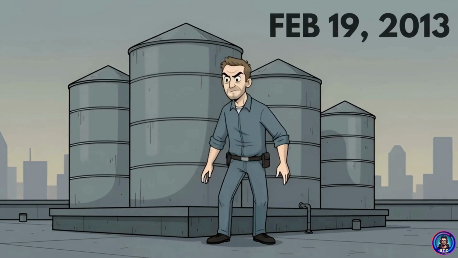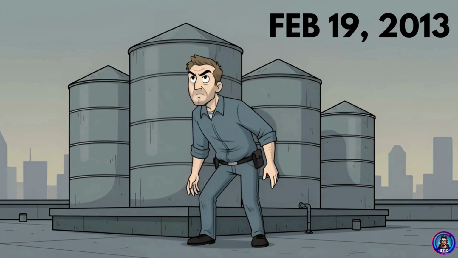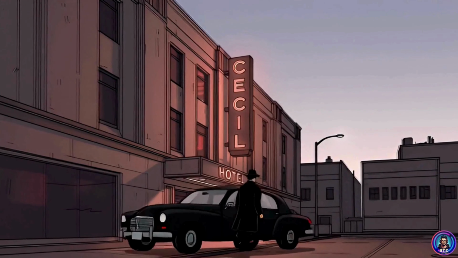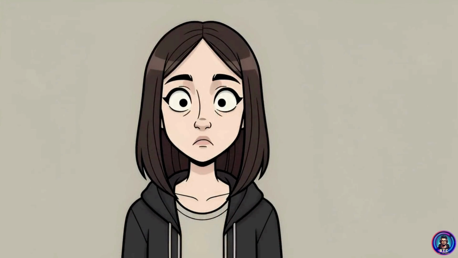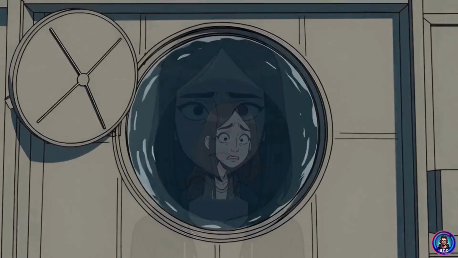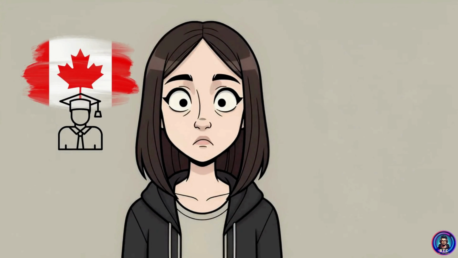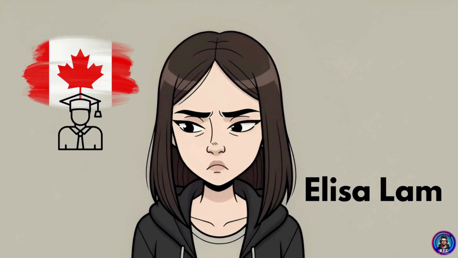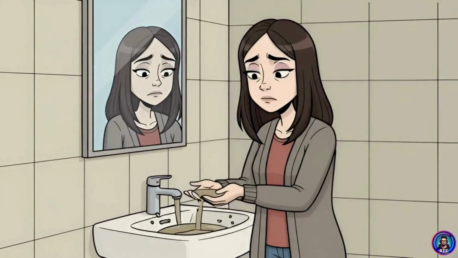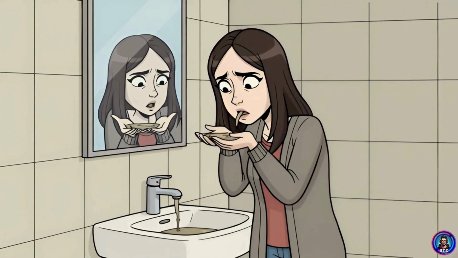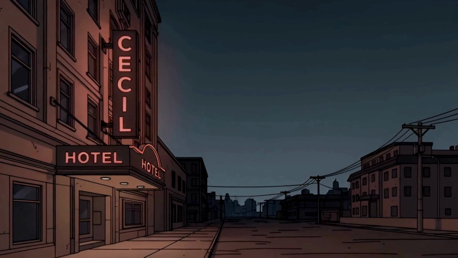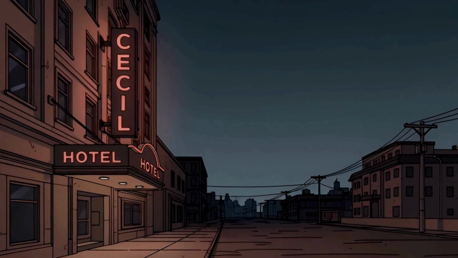On February 19th, 2013, maintenance workers at a downtown Los Angeles hotel made a discovery that would shock the world. The body of a 21-year-old Canadian student was found inside a rooftop water tank. Her name was Elisa Lam, and for weeks before that discovery, guests had been drinking, bathing, and brushing their teeth with water from that same tank. The hotel was called the Cecil, a place with a long and troubled history.